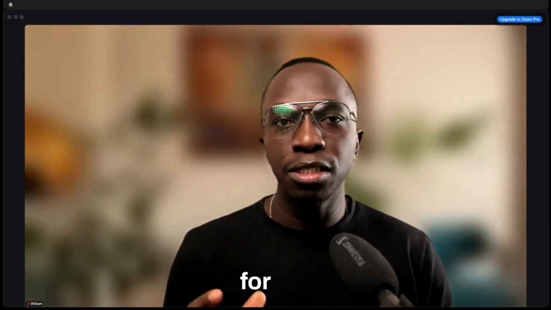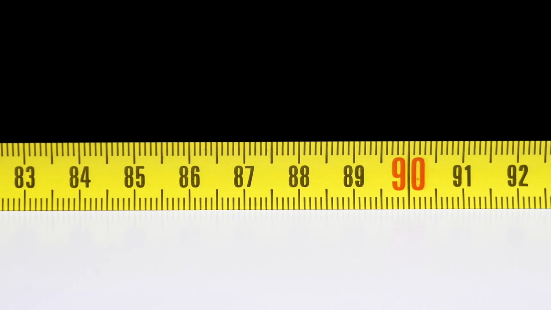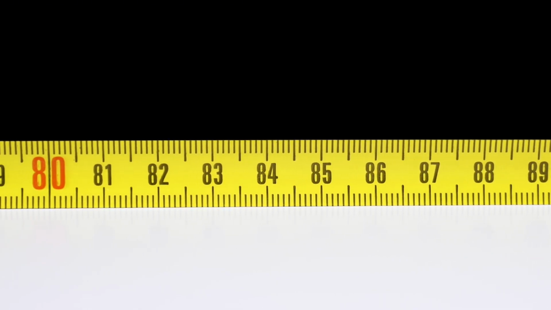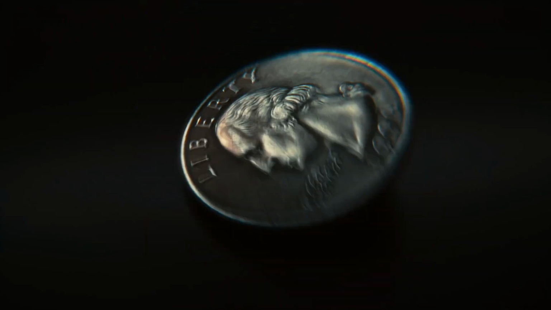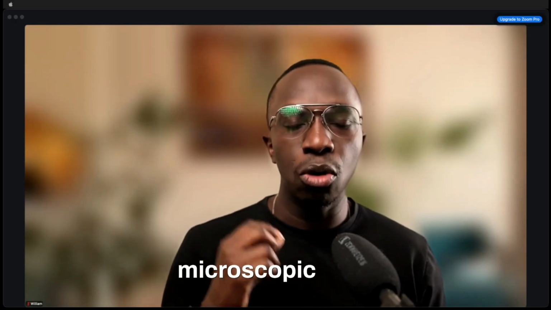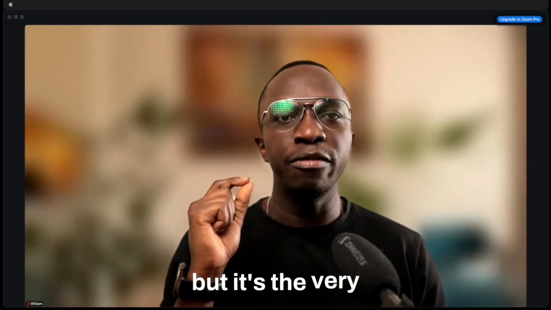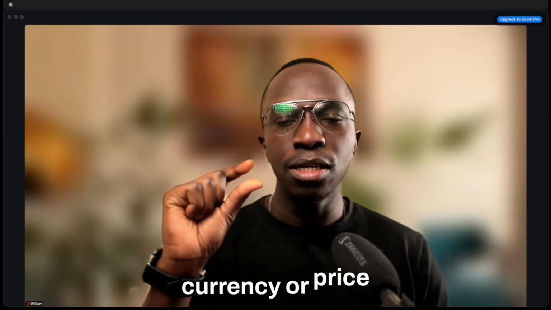So a pip stands for percentage in point, right? Pip, P-I-P, percentage in point. It's simply the standard unit of measurement used to express the change in value between two currencies. Okay, so measuring the change in value between two currencies, that is what we call a percentage in point or a pip. Think of it like a single cent, right? Like a single cent when you buy a regular product, except in Forex, we look at numbers on a much more microscopic level, but it's the very basic base level measurement of currency or price change.